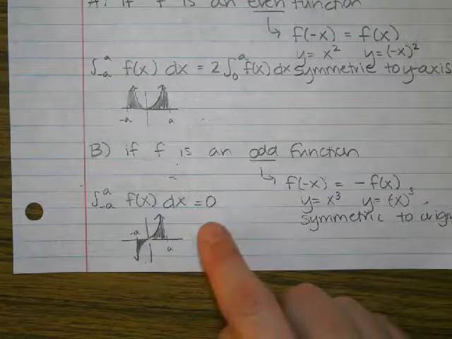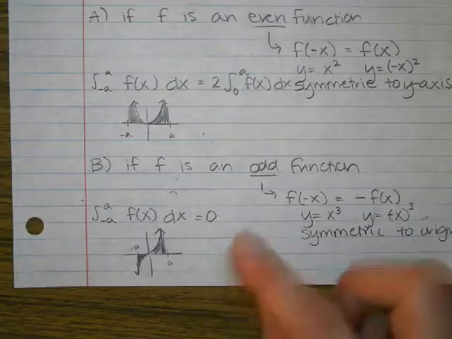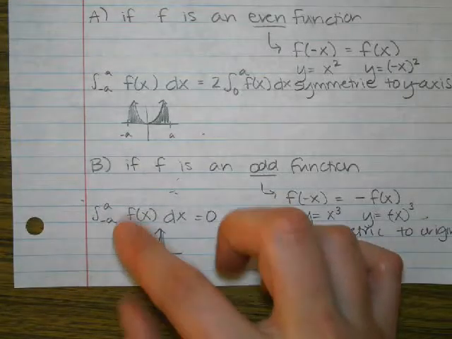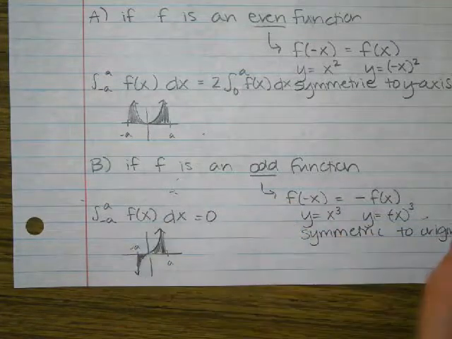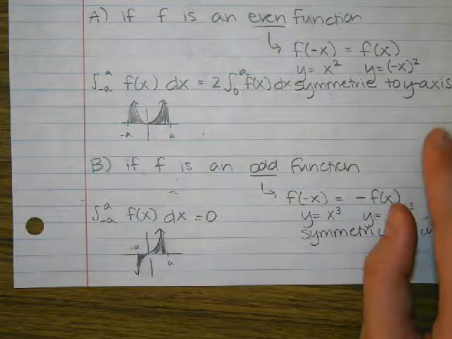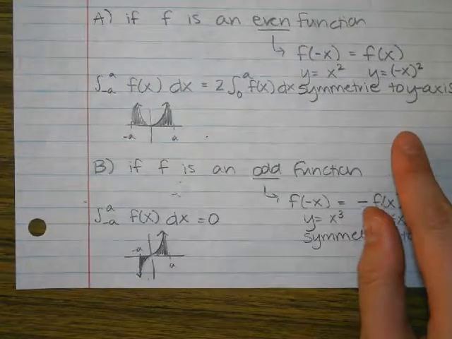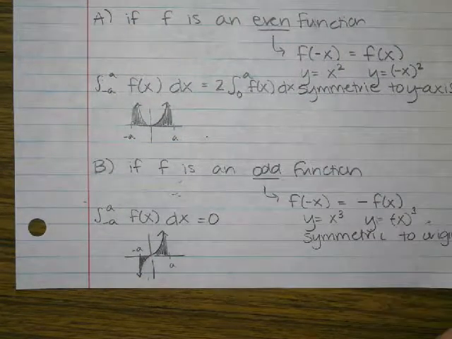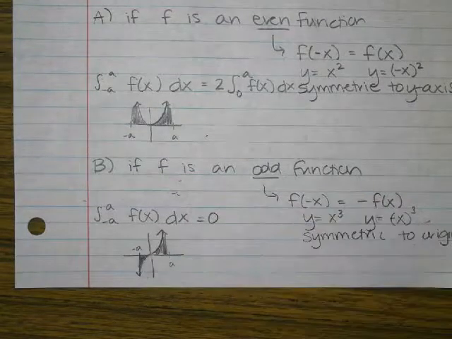So your clue when you're doing these problems is going to be that when you evaluate it, you have the same number, just the positive version of the number and the negative version of the number. If that happens, then you'd want to check and see if that function is even or odd. And if it is, you don't have to do any work when you evaluate it. You just say, oh, just double the area, or the area is 0 automatically.